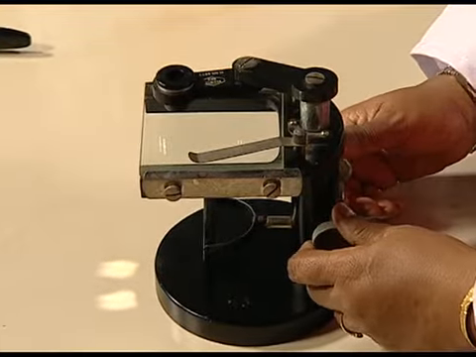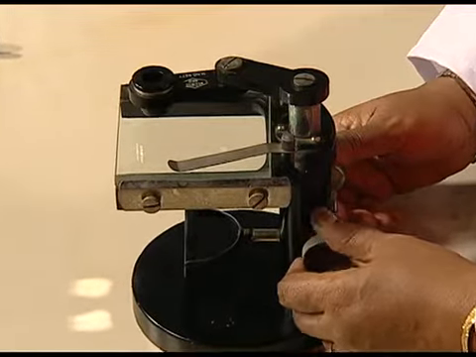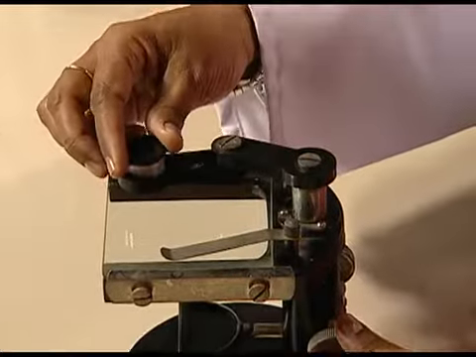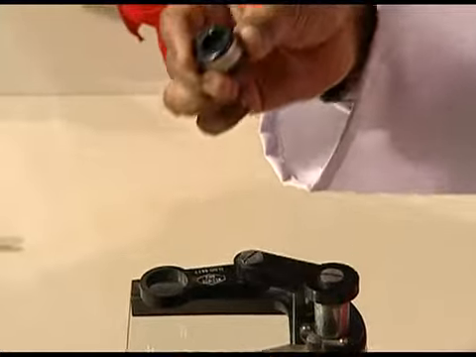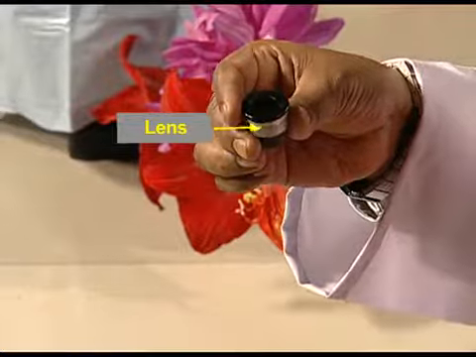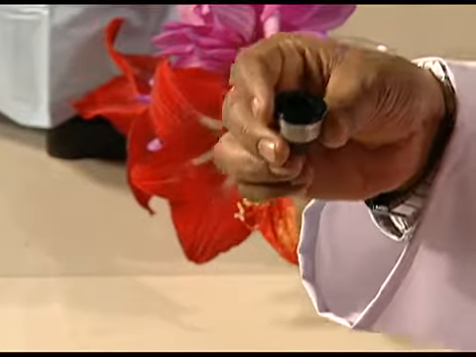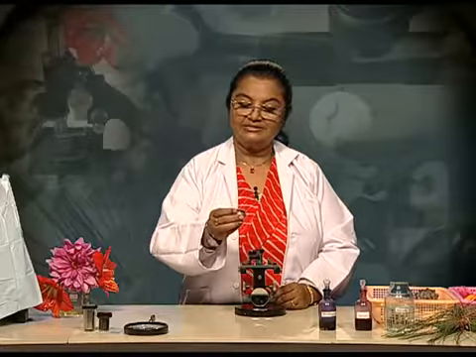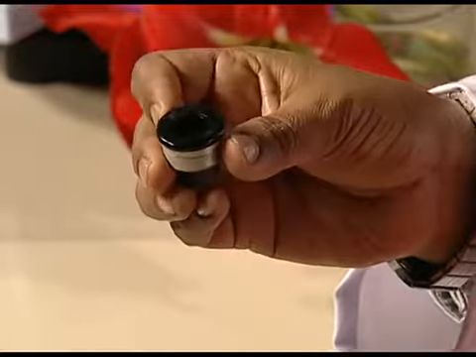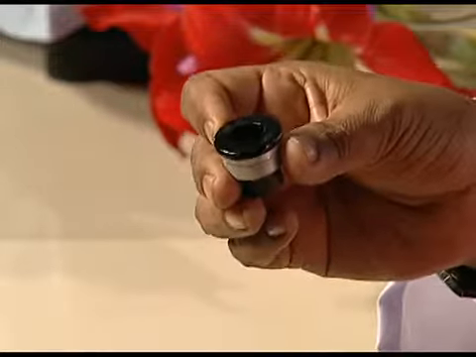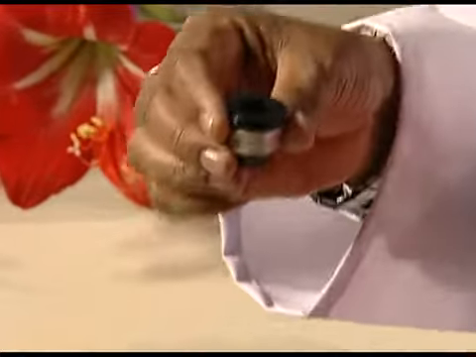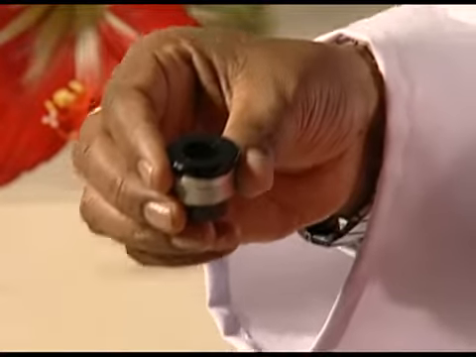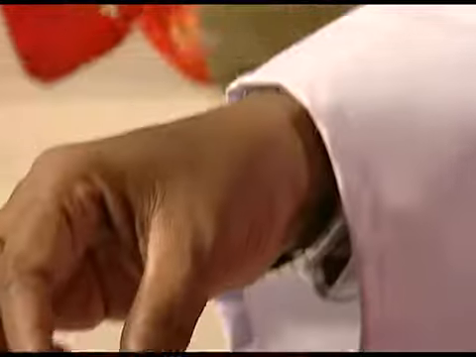Let us see the different parts of a dissecting microscope. It has a lens to magnify the image of an object up to 5 to 10 to 20 times. This lens has 10x magnification power. X denotes the number of times a lens can magnify the image of an object.